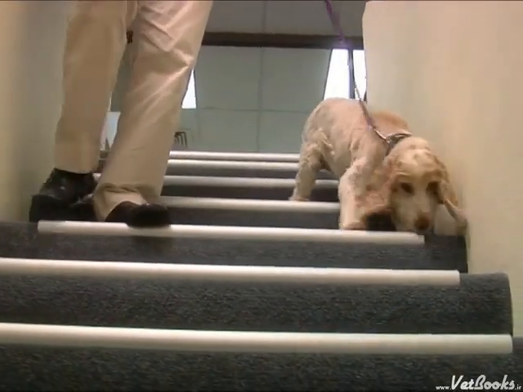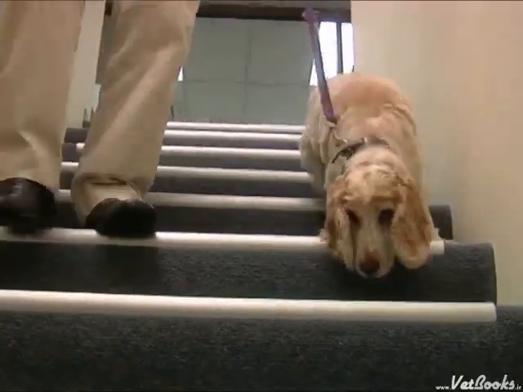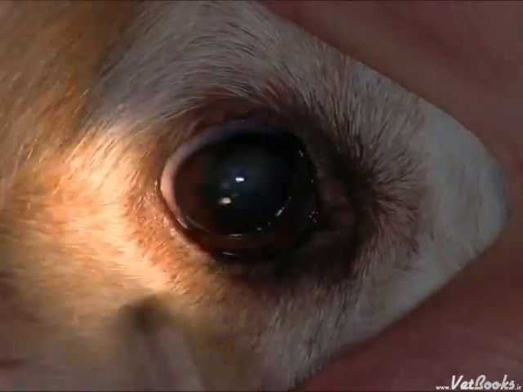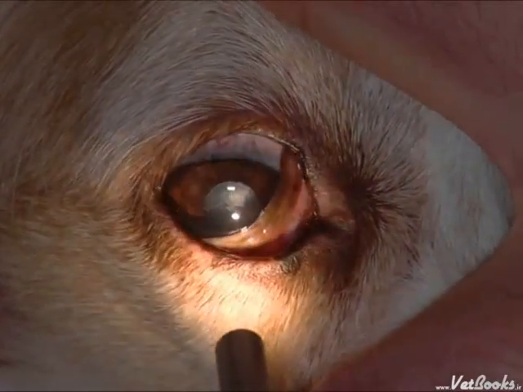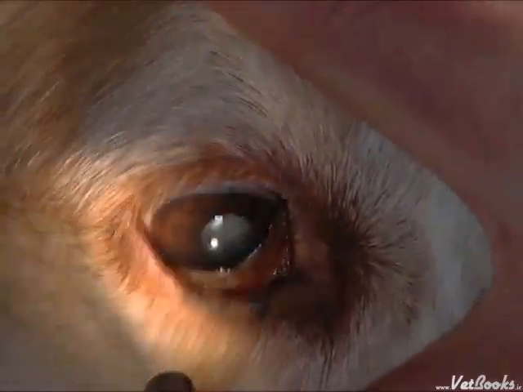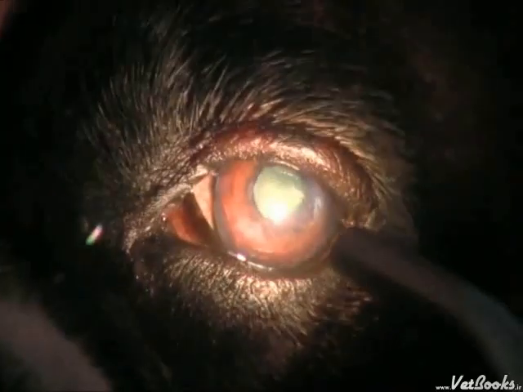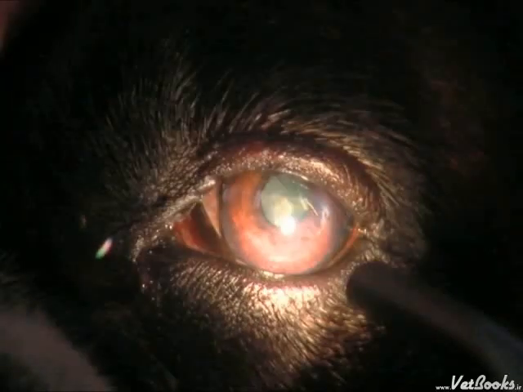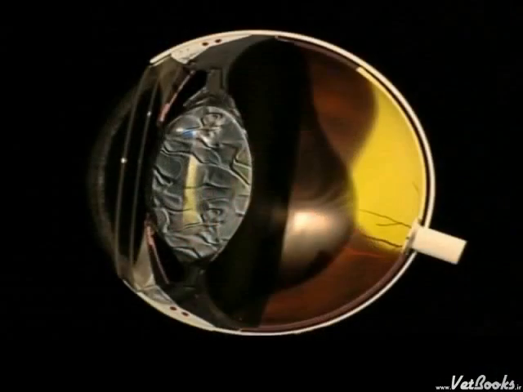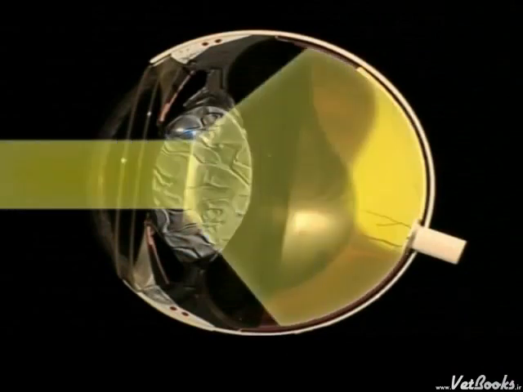In some cases of advanced retinal degeneration, the animals can still have a degree of pupillary light reflex. Also, the pupillary light reflex is not affected by cataracts. This is because cataracts impair vision by scattering light, not by preventing it from reaching the retina.